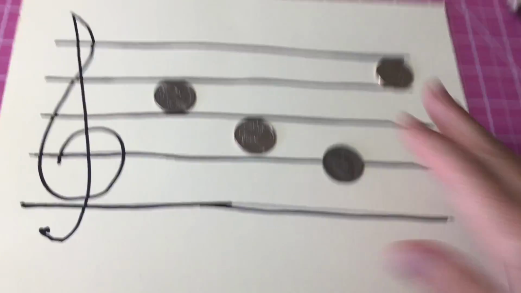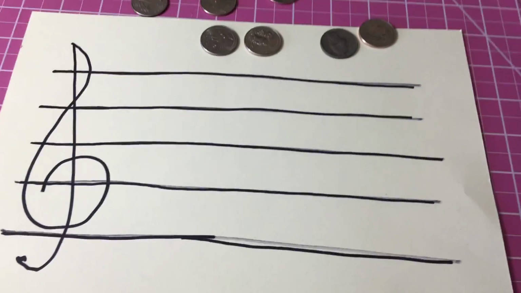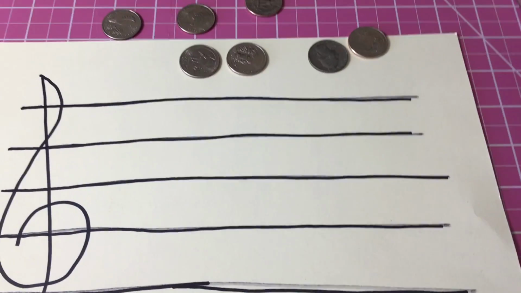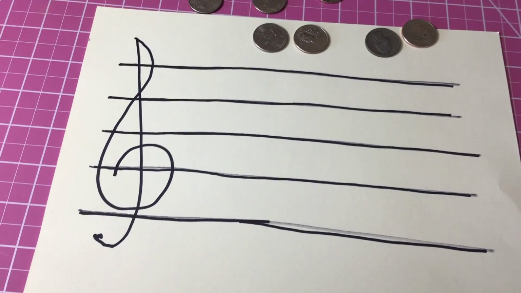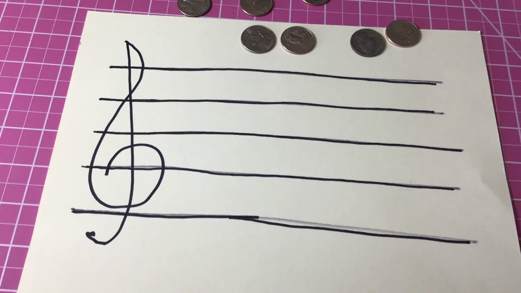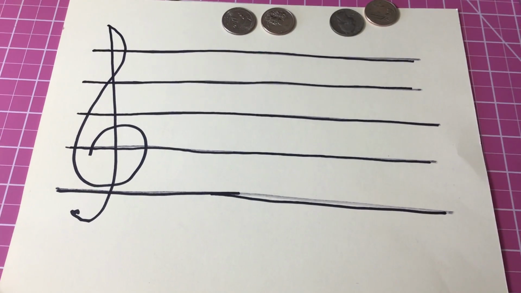5 letters. Okay, can clear those off. And the 5-letter word I'm going to have you put down is caged, like the animal was caged. C-A-G-E-D.